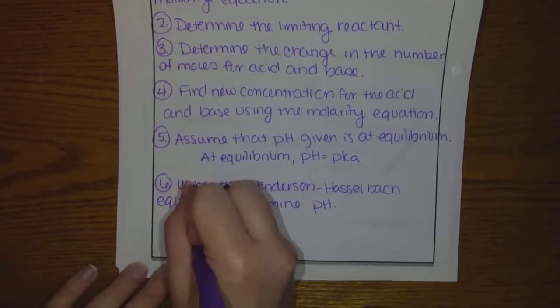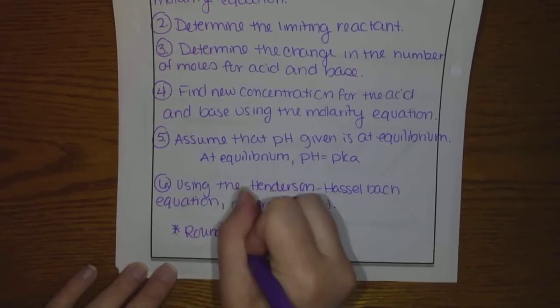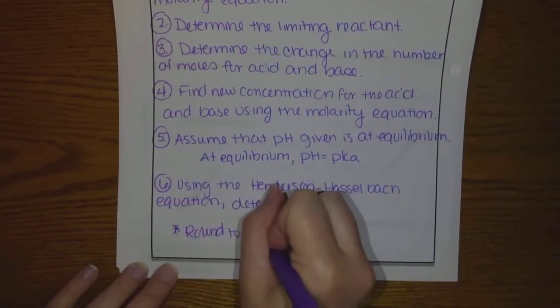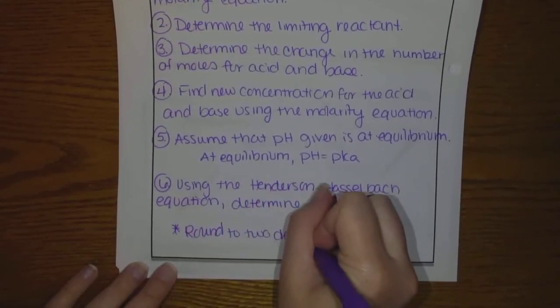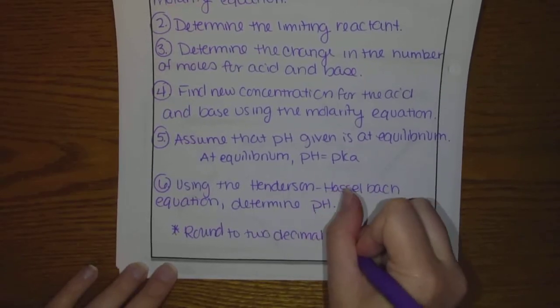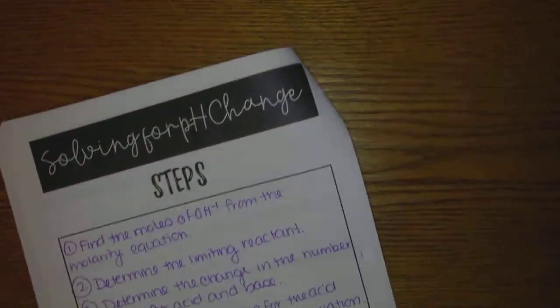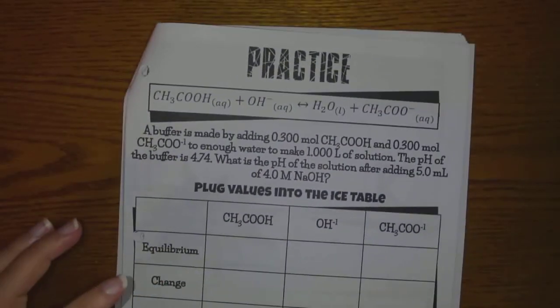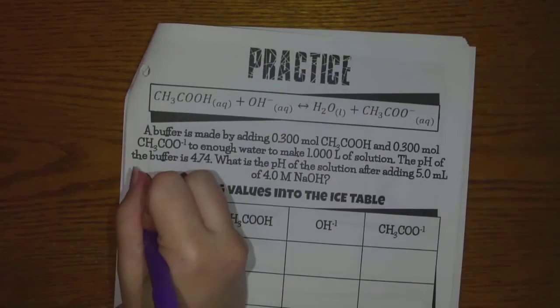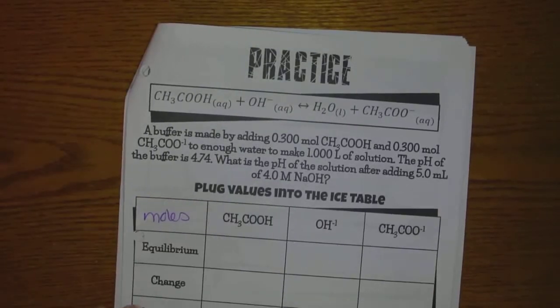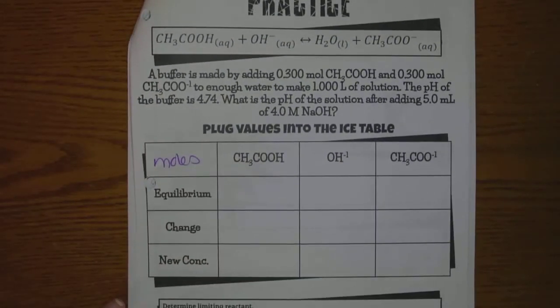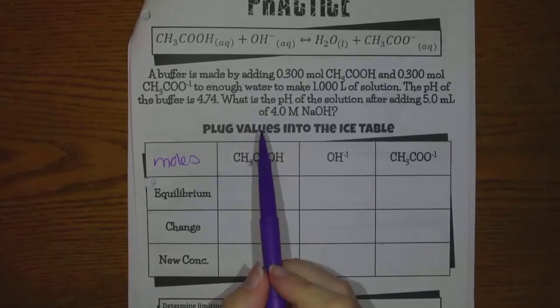And again, we want to round to 2 decimal places. Okay, so let's go ahead and do that. This is all going to be for moles, so let's write that in so we don't forget that.